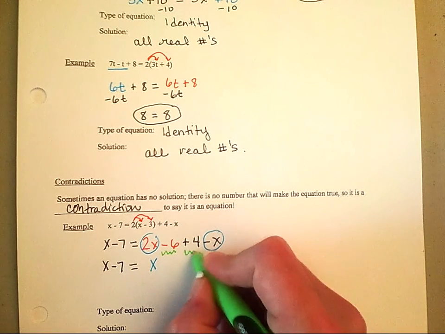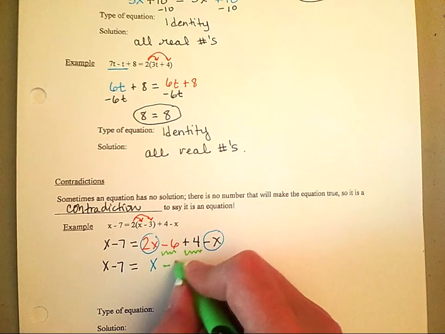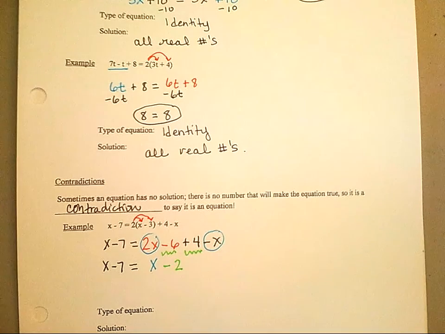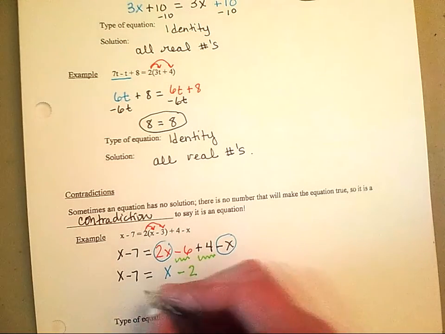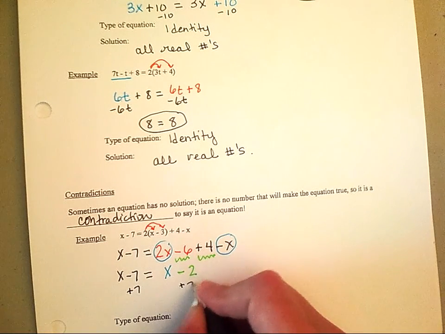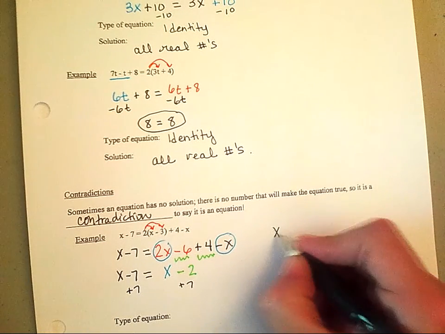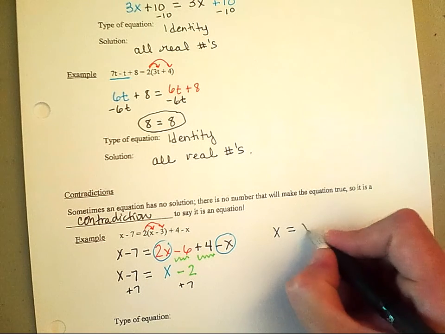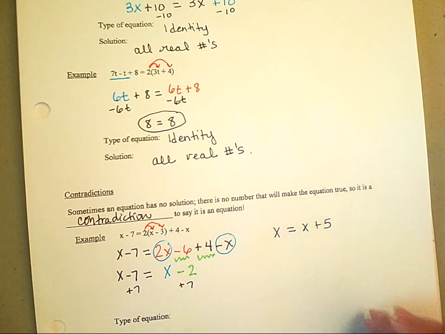And then here, negative 6 plus 4 is negative 2. Okay. Now let's add 7 to both sides. So we'll have x is equal to x plus 5.